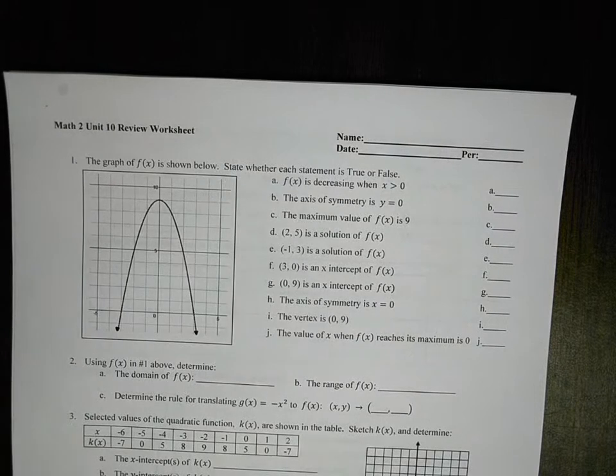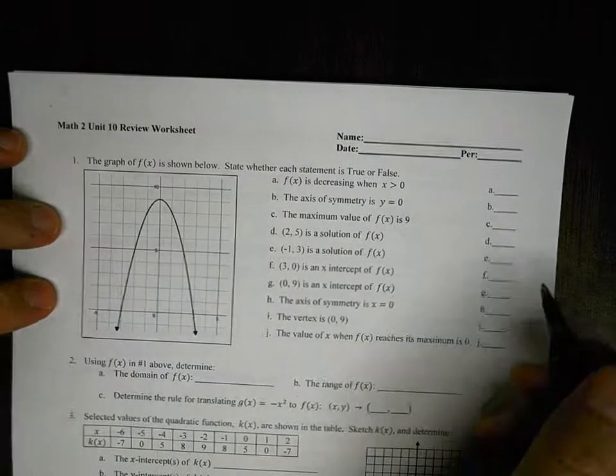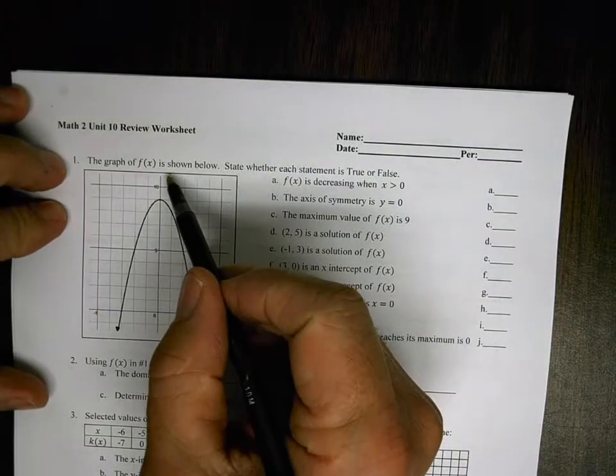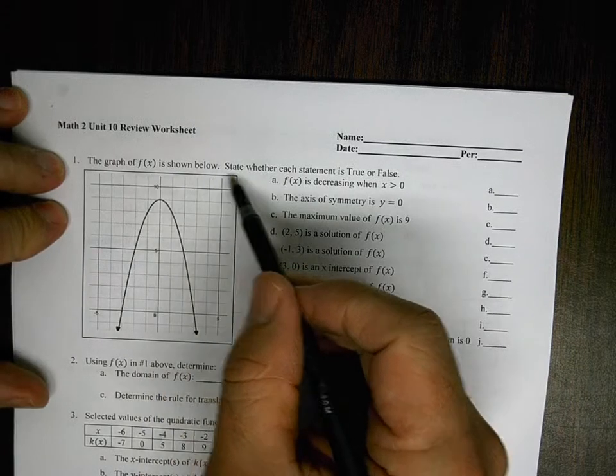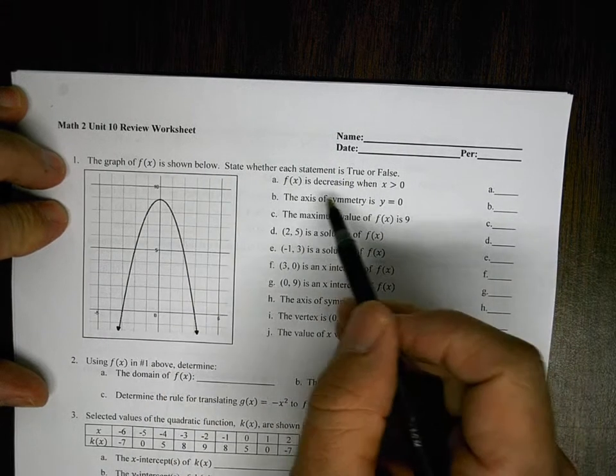Math 2, Unit 10 Review Worksheet. Number 1, graph f of x. The graph of f of x is shown. State whether each statement is true or false.